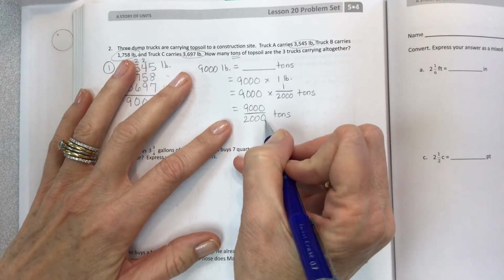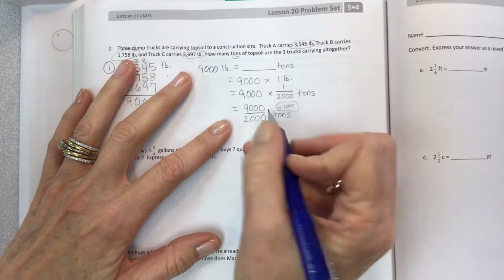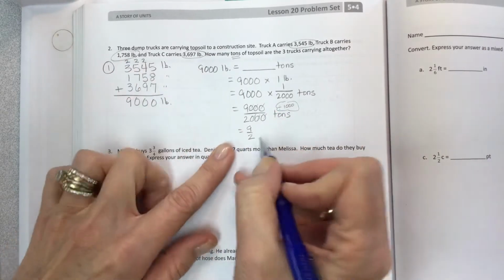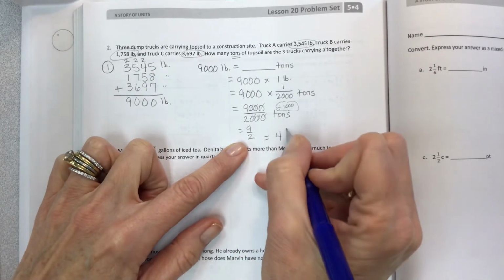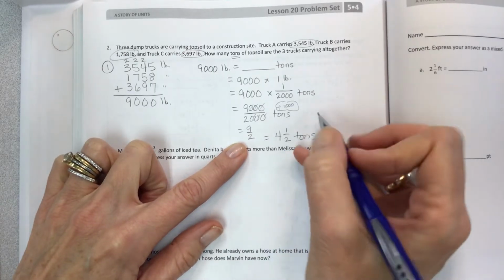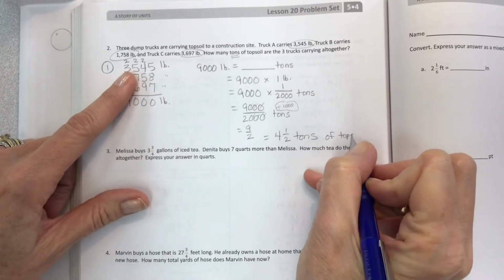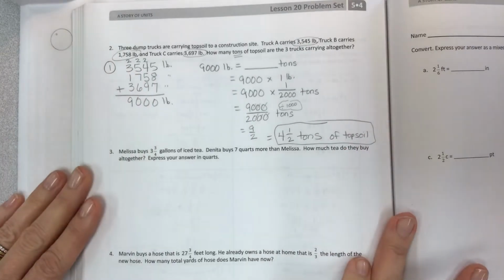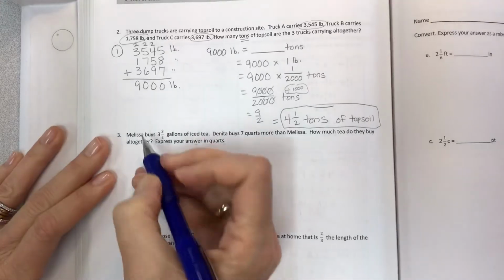And so this should look really not too hard, because you know what you can do? Since they both have 3 zeros, if you were to divide both by 1,000, guess what you would have? You would have 9 divided by 2. And that's a really easy problem. 2 fits into 9 4 times because that'd be 8 with 1 left over. And so it's going to be 4.5 tons of topsoil. Ta-da! That wasn't so bad, was it? Nope, not too bad. All right, let's do the next one.